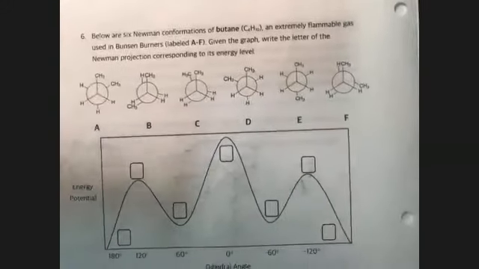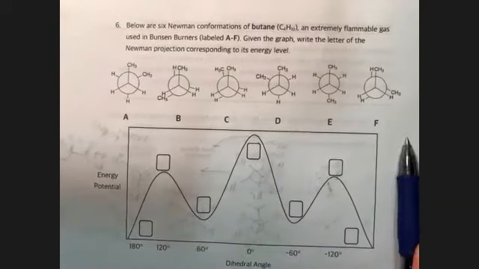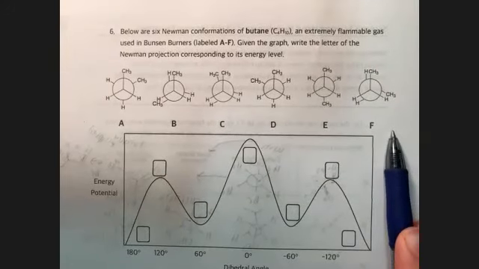All right, let's go to the next guy. So this structure, we actually did this earlier. So this question is a favorite. This is very good. I would know how to do this one. Wink, wink. So butane is what we were talking about earlier. And I already drew out all of these butane structures for you, all the Newmans, all 6 of them, okay?